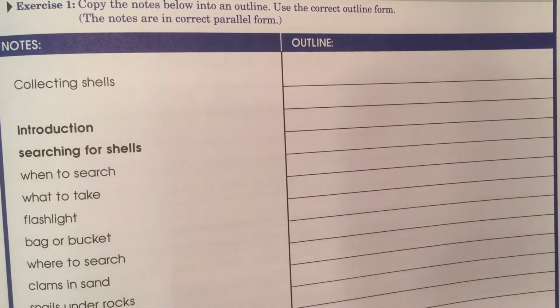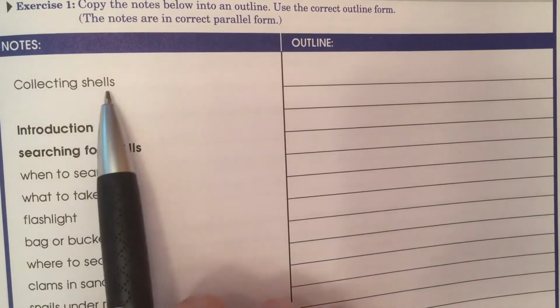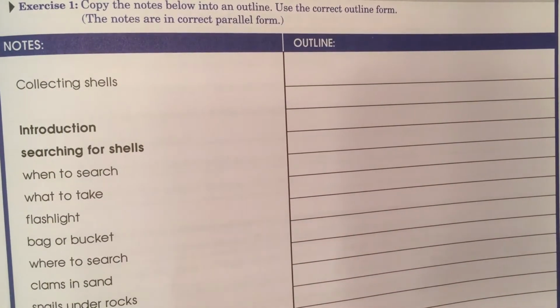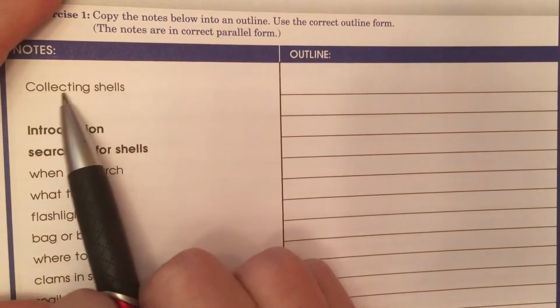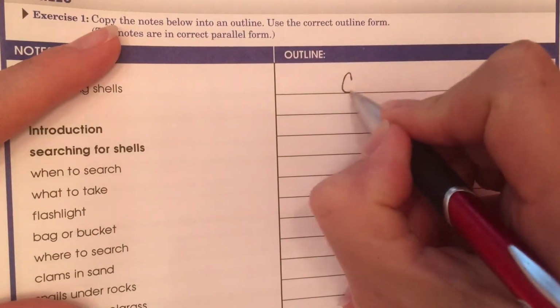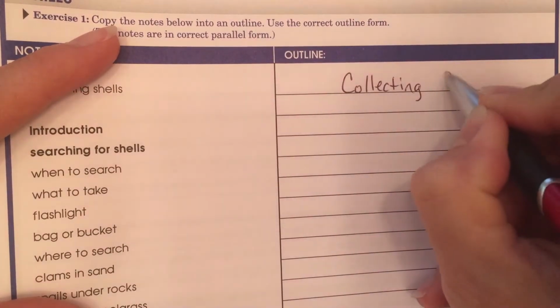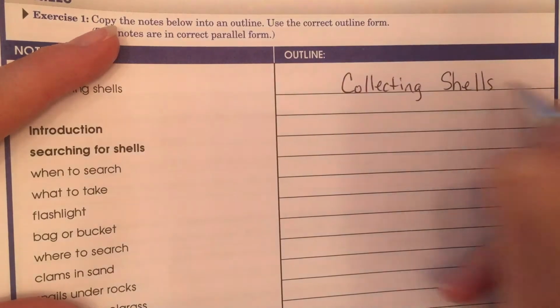Okay, now I hope you see that this is the title of the person's outline. Okay, this is the title of the person's outline. So we're going to center that on the page over here, collecting shells. Okay.